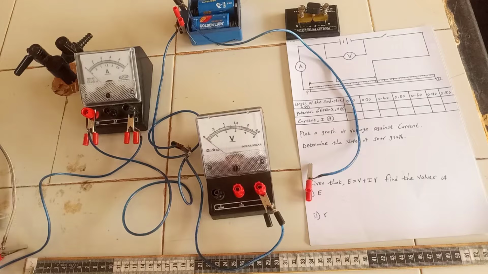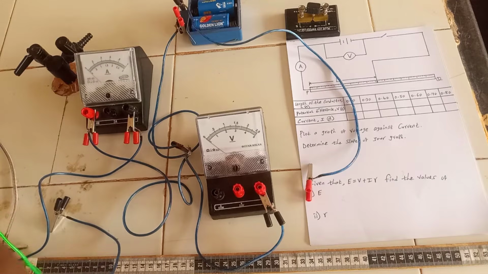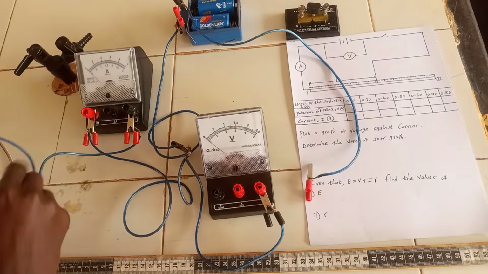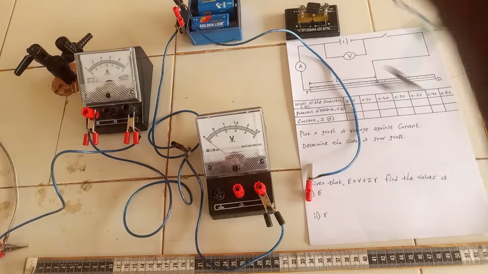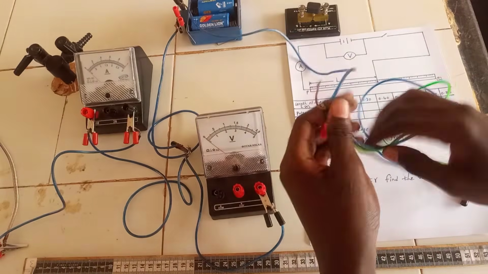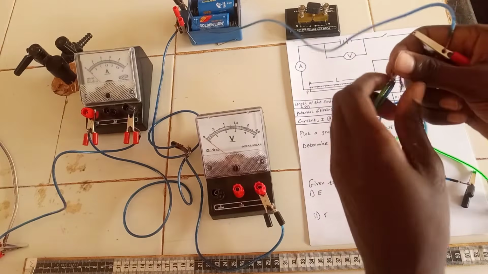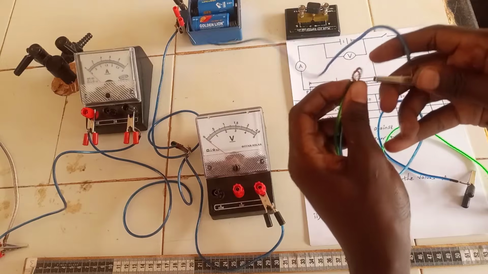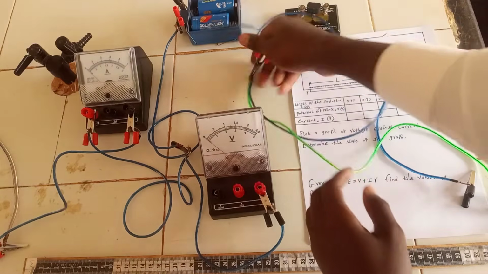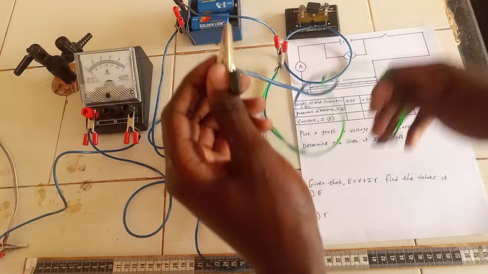I can clip these two wires here to make the junction. So these are the two wires now.